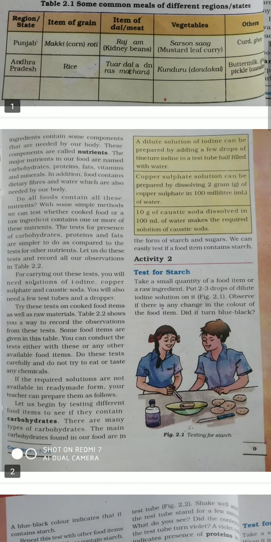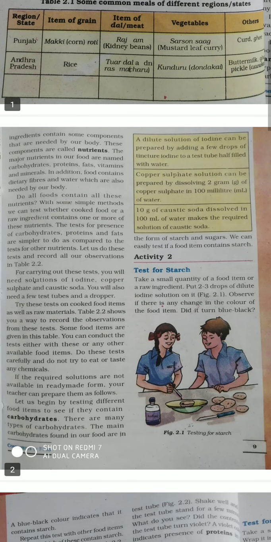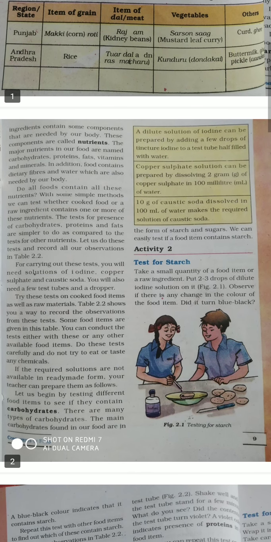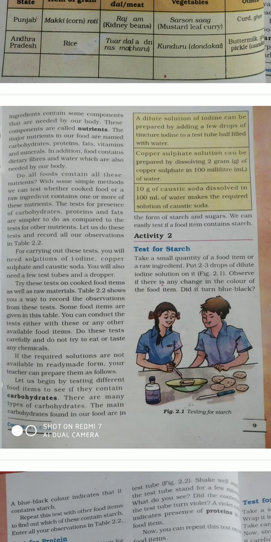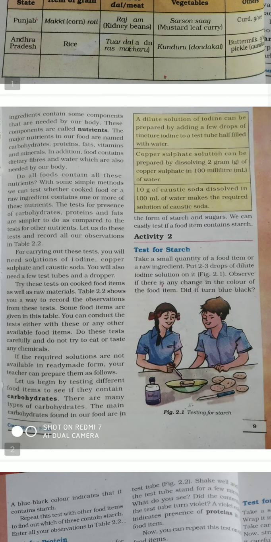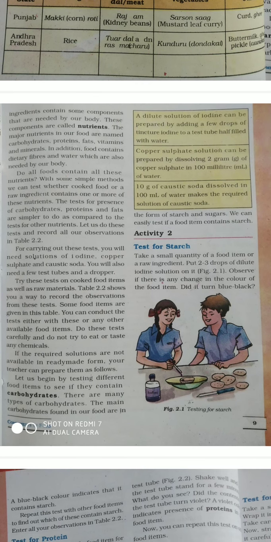Now, there are so many things like starch, carbohydrates, and proteins. These three things we will test first. Now, activity number 2 is given in your book. First, the test of starch. Take a small quantity of the food item, whatever food you want to test, and then add a few drops of iodine solution to it.